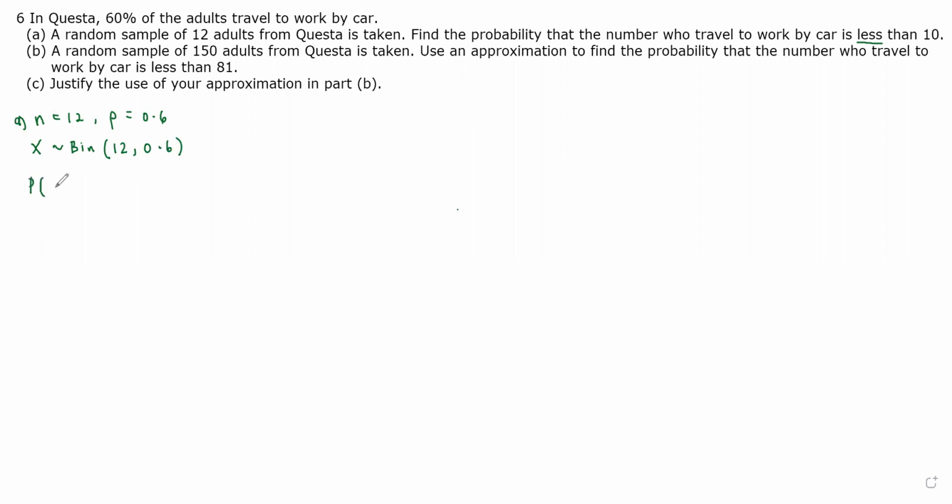To find the probability that the number who travel to work by car is less than 10, we find the probability that X is less than 10. And we use the complement rule here. Probability X less than 10 plus probability X greater than or equal to 10 is 1.